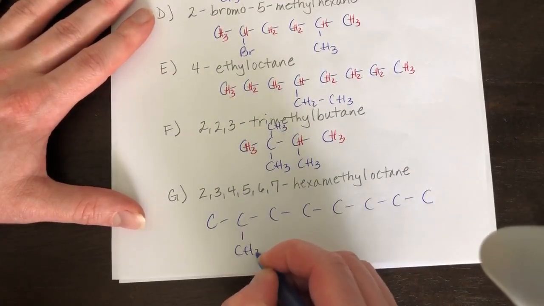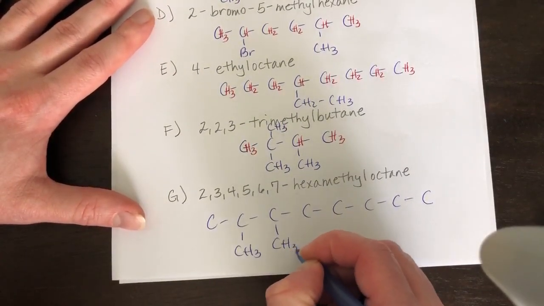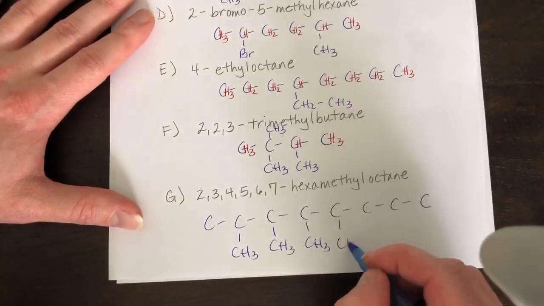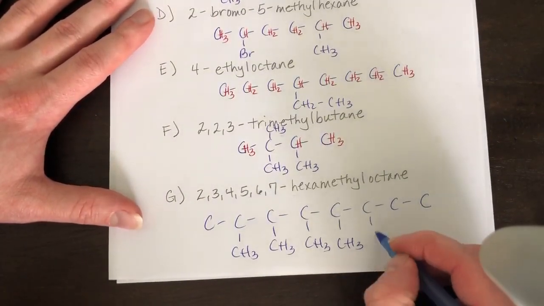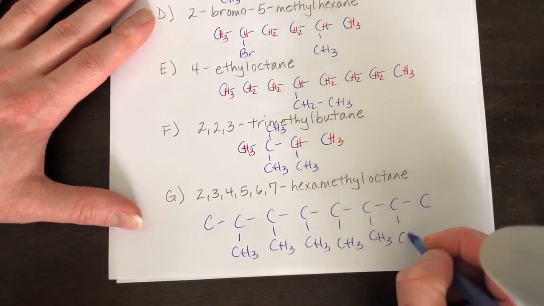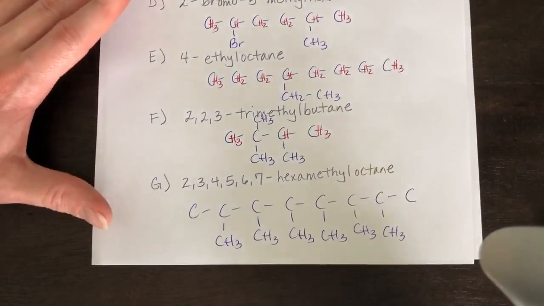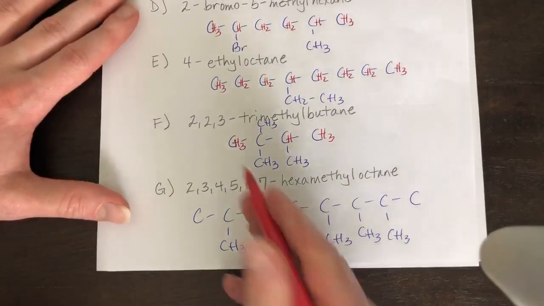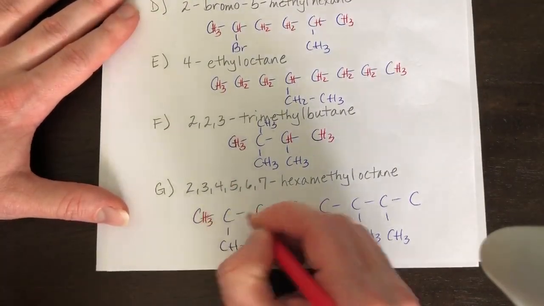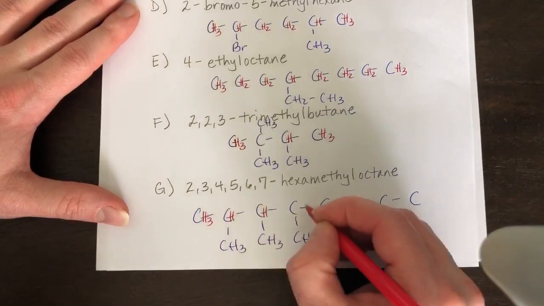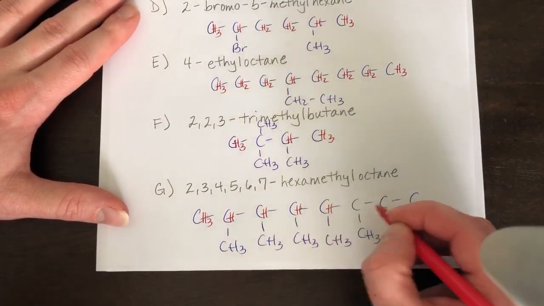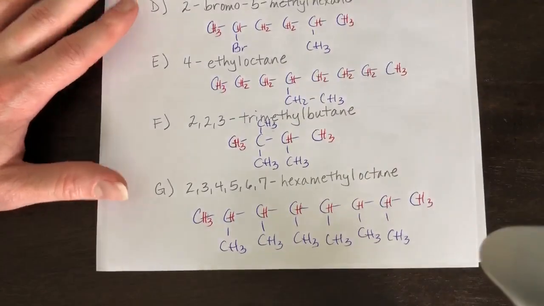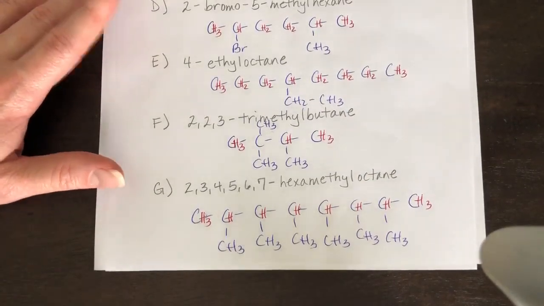So we got 6 methyls coming off. Now we're going to go fill in. Okay, so we got CH3, H, H, H, H, H, H, and 3. So that's what our final structure looks like.